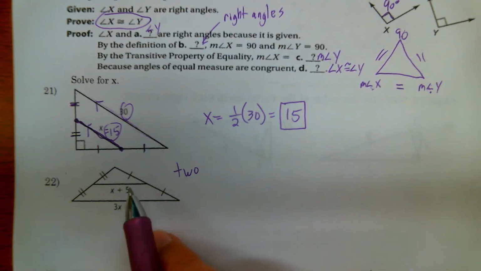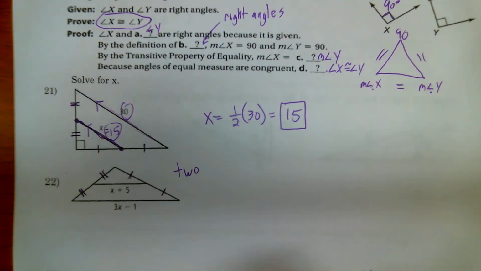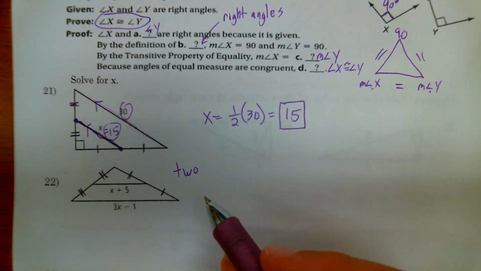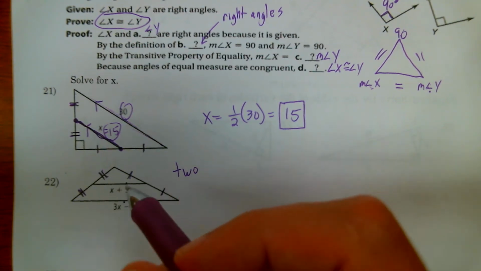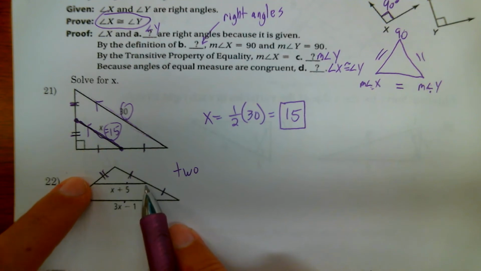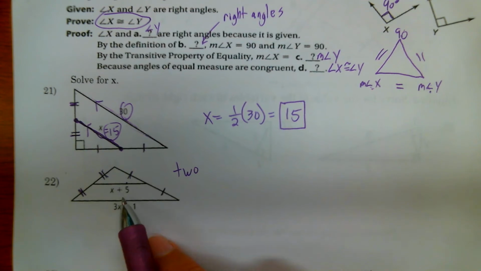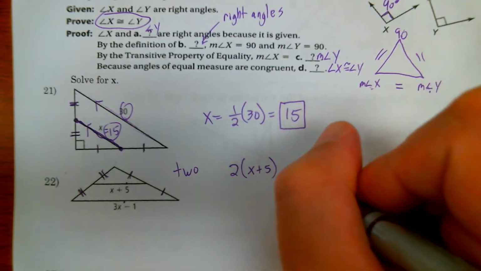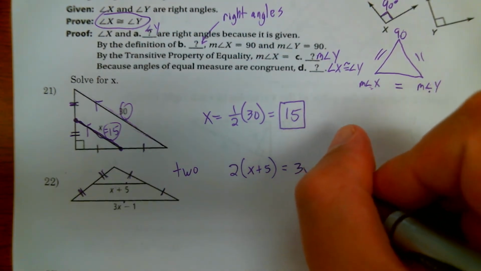22. Okay, this is a midsegment. So I have a tick and a tick, double tick and a double tick. Now here we can't just say this is half of that because we don't have any numbers. So the way I taught you in class is you double the midsegment. This one is half of this, so it's going to take 2 of these, 2 times (x plus 5), to equal the whole 3x minus 1. So I'm going to double this one. When I double it, I multiply by 2, but you have to use parentheses here because you're doubling the whole thing. Double the midsegment, set it equal to the base.